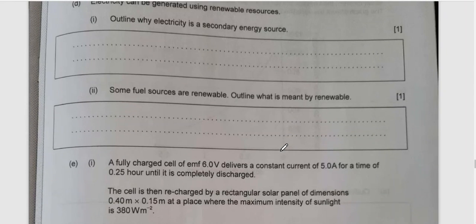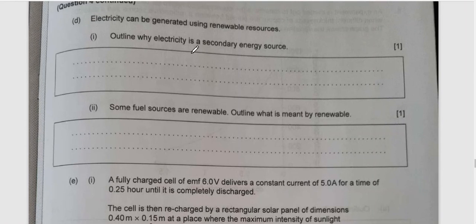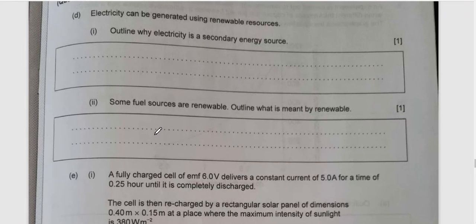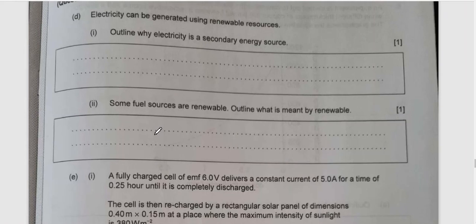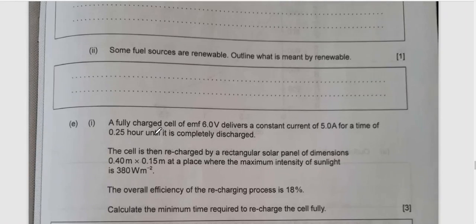Now the next questions you outline there, so you can search them. I'll just go through them quickly. Outline why electricity is a secondary energy source: because it's generated from a primary source. Part (b)(i): some fuel sources are renewable, from topic 8. Outline what is meant by renewable. It can be replaced faster than the rate at which it's consumed, like we have biofuel, hydrogen, wood, wind, solar, tidal, etc.